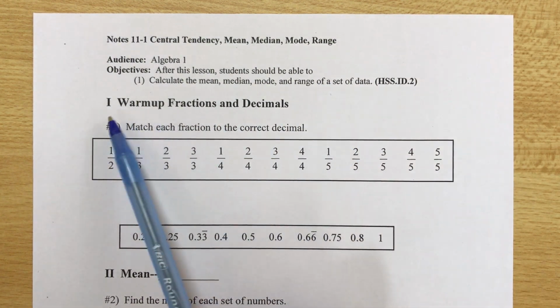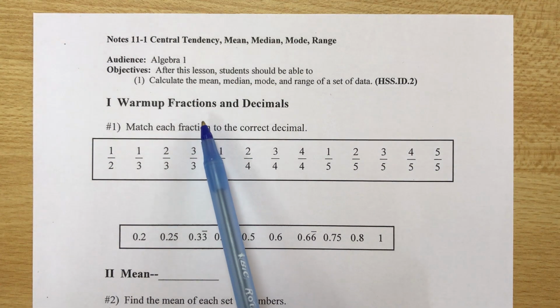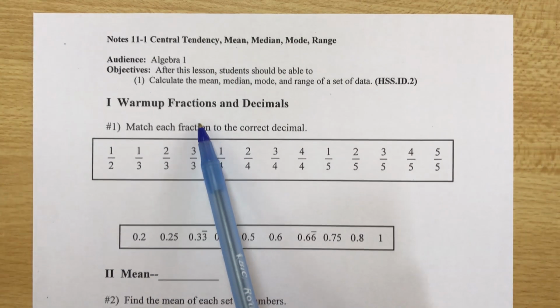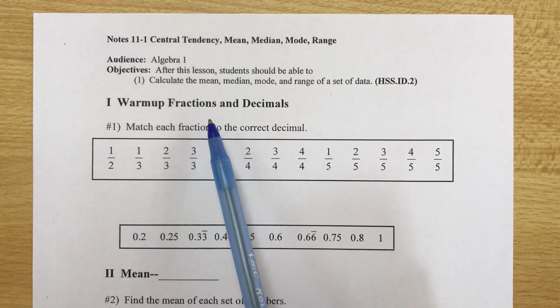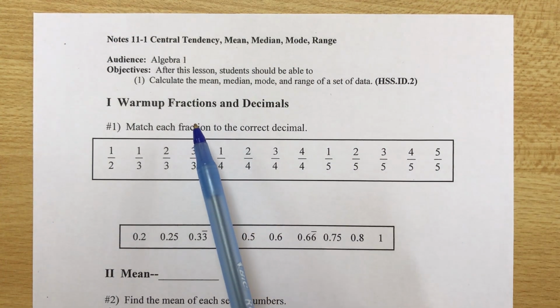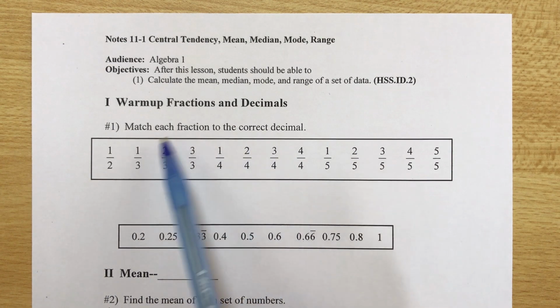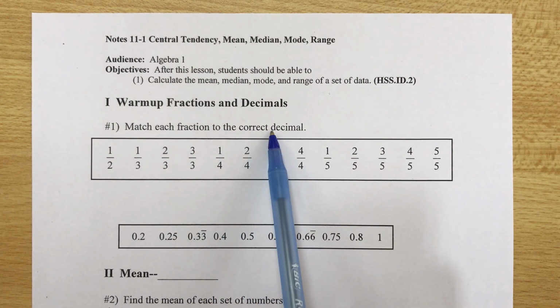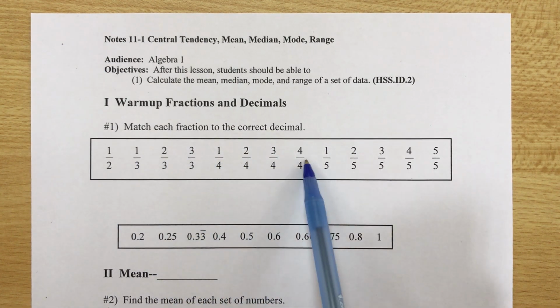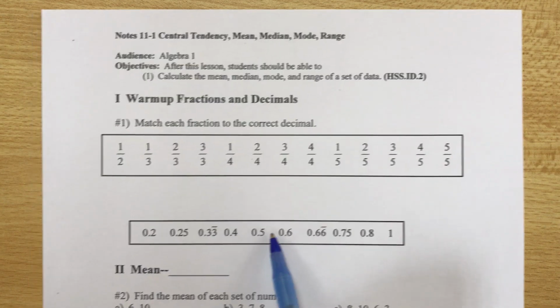So we're going to start with just a warm-up on fractions and decimals because you're going to be doing some division when you talk about mean in particular and also median sometimes. And it's nice to be able to do some mental math. So match each fraction to the correct decimal. We've got a box of fractions, and then below that we have a box of decimals.